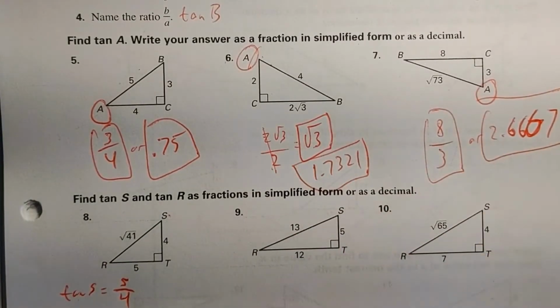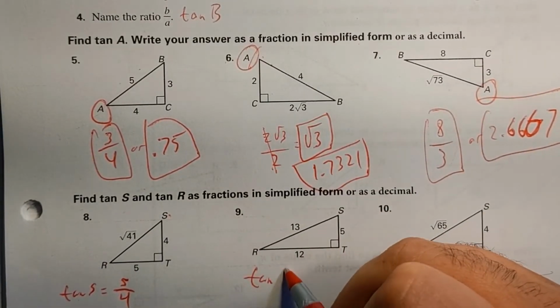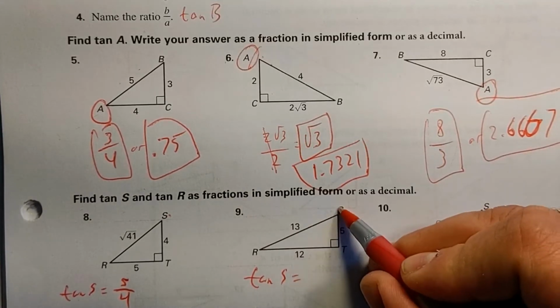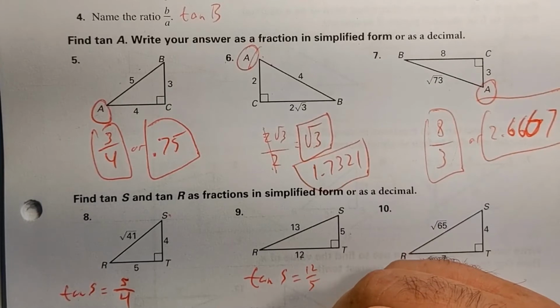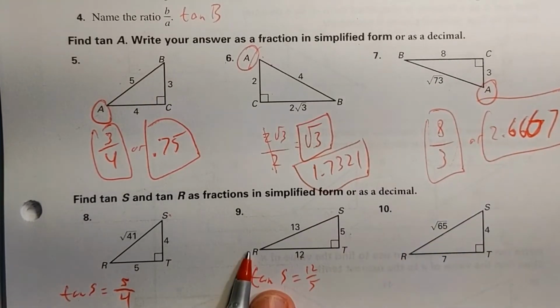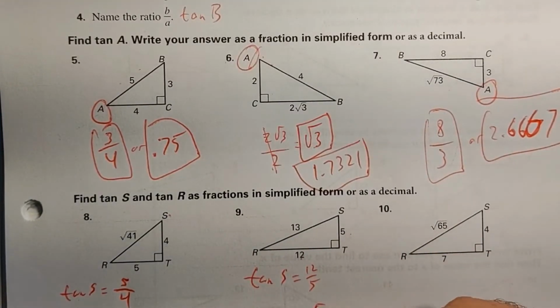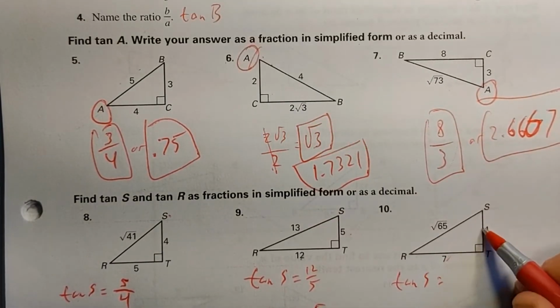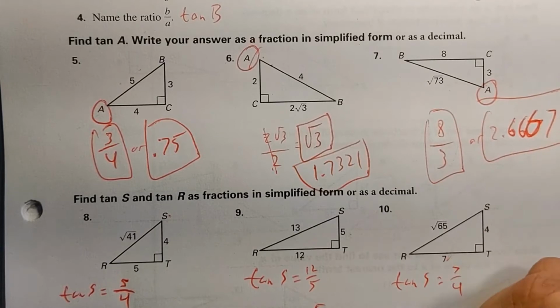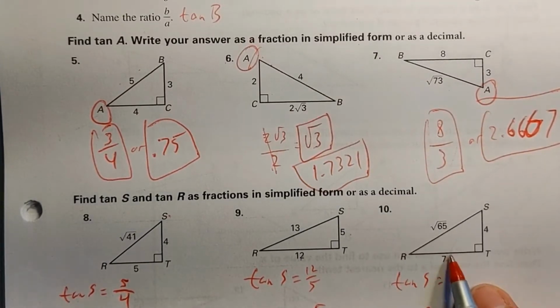On number 9, for the tangent of S, from here your opposite is 12, your adjacent is 5. And for your tangent of R, from here your opposite is 5, your adjacent is 12. Number 10, the tangent of S is going to be opposite over adjacent, 7 over 4. And then the tangent of R is going to be 4 over 7.